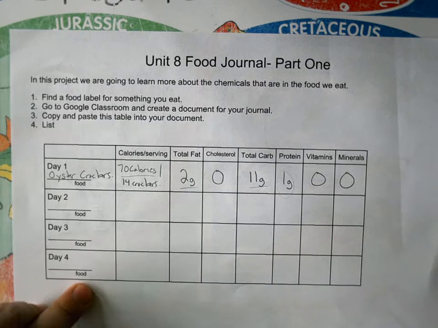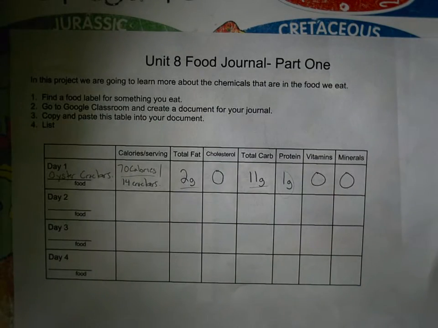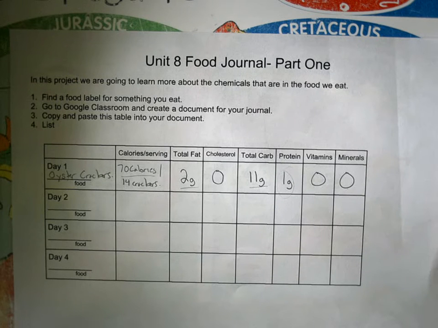Okay, so this is what we're going to be doing every day on a goal day for our food journal. It's just looking at a food label and keeping track of some information just so we start understanding how to read labels. Okay, take care and keep this up.